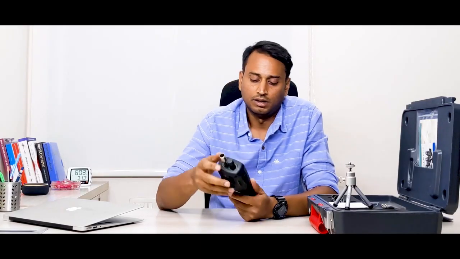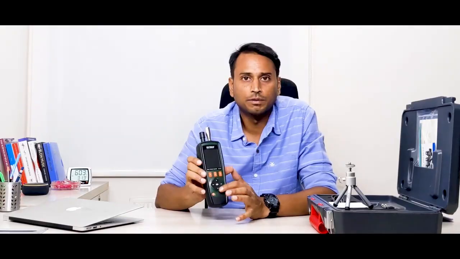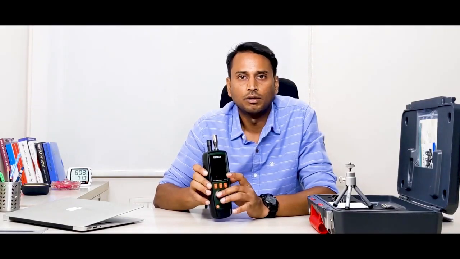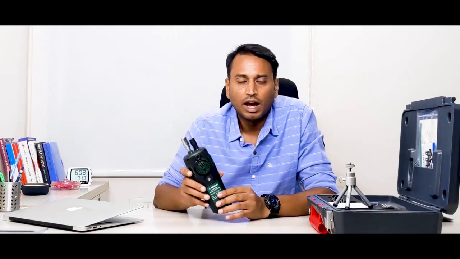At the back you can see there is a camera which can take a continuous recording of 20 minutes. At the front you have several buttons where you can do the settings and view the report for this particle counter. Now it can run with a battery and it can also run with an AC adapter.